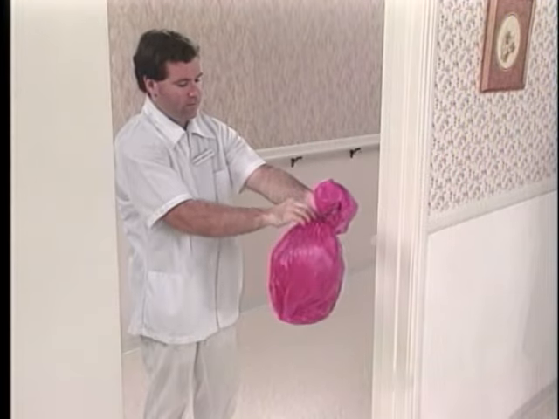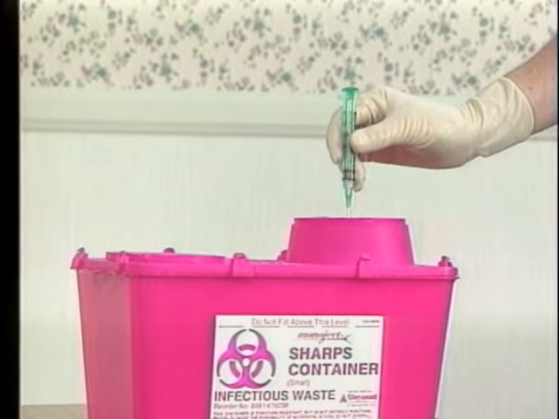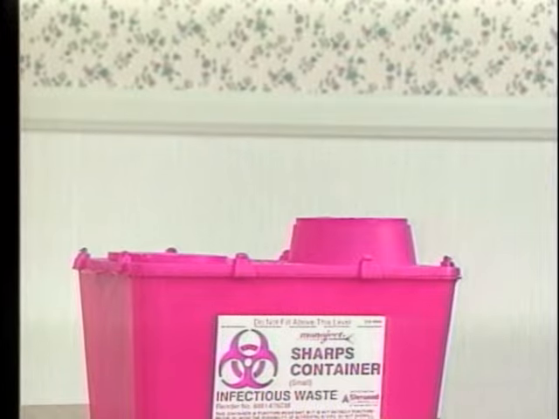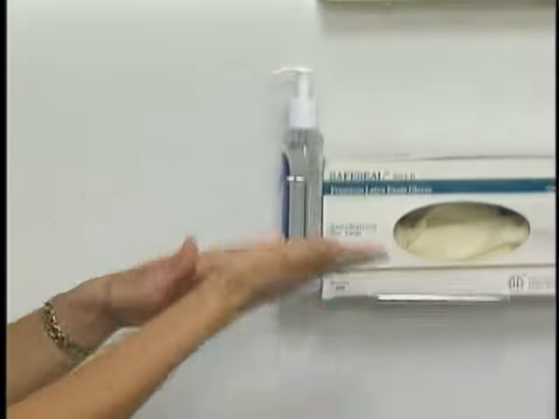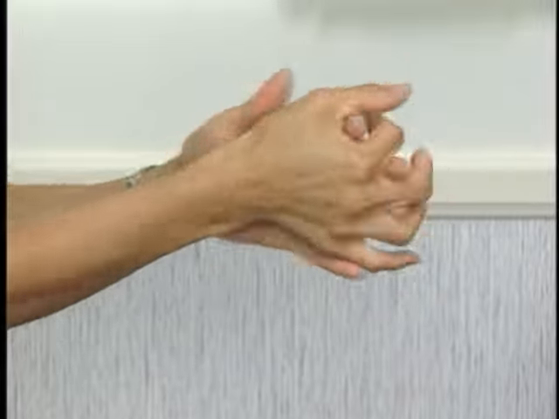To prevent transmission of infection by puncture wounds, used sharps, such as needles or razors, must be discarded in puncture-resistant containers and handled as hazardous waste. Finally, as with all infection control procedures, remember to perform hand hygiene after handling infectious waste, even if gloves were worn. By following infection control procedures, you can safely provide care and you can help protect yourself and others from infection.